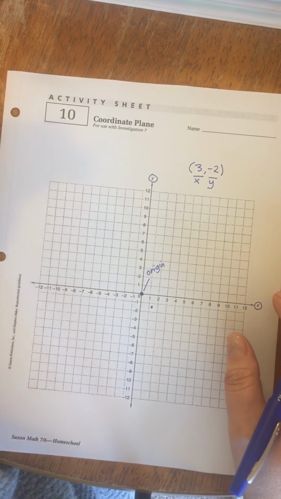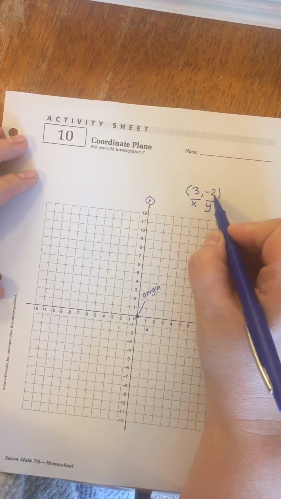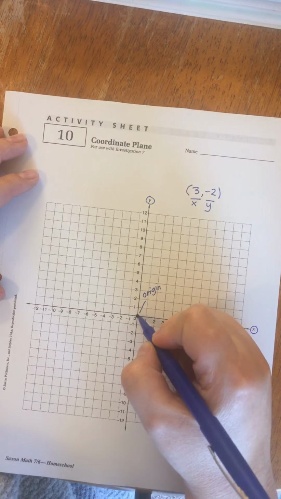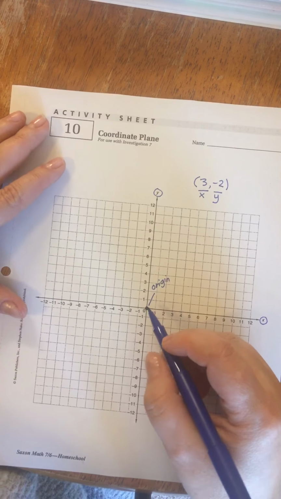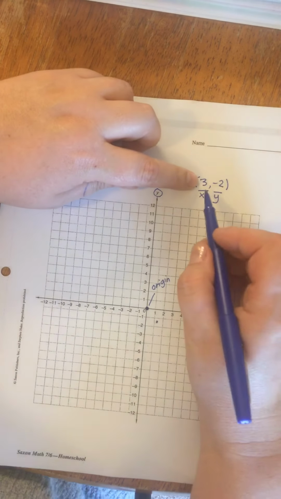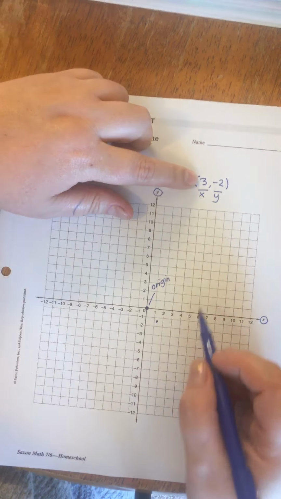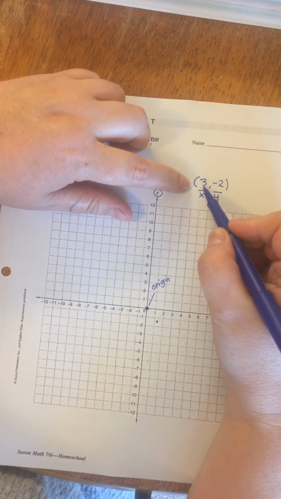Going to the next page, 375. To graph (3, -2), we begin at the origin, right? Remember, in the middle where they connect, and it's 0. So we begin at the origin and move 3 units to the right along the x-axis, because our first number is always the x-axis and our first number is positive.